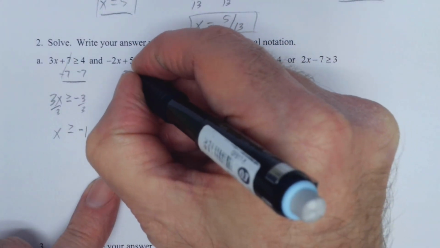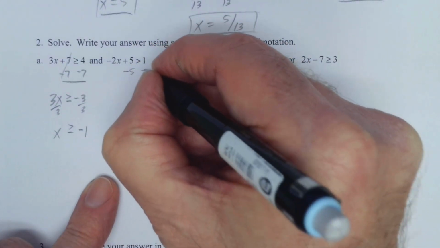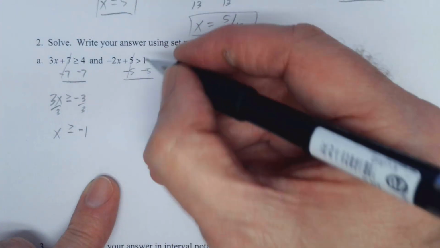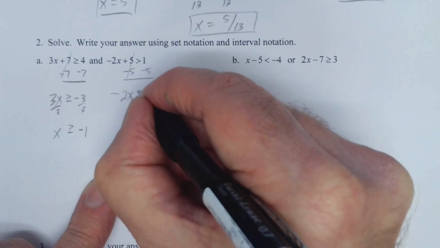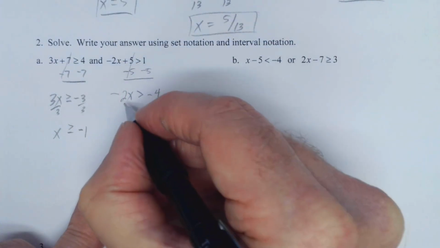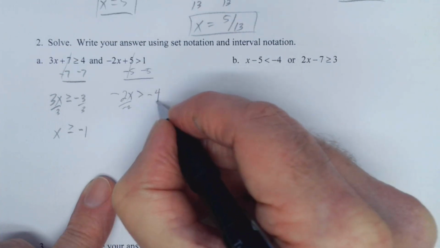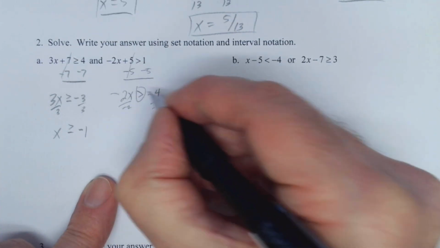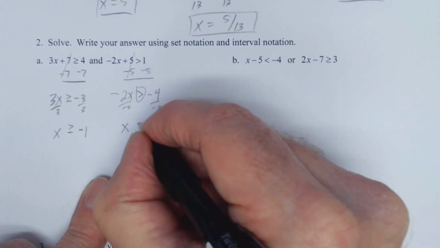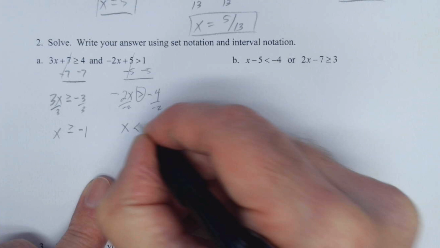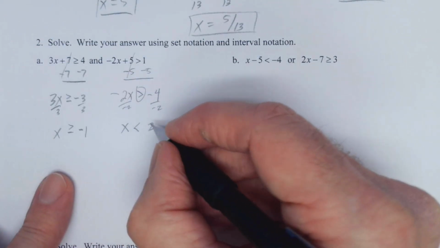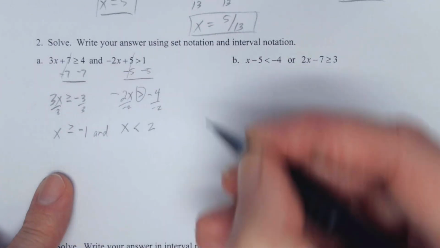Here, again, it's a two-step inequality. We'll subtract 5 on both sides. We end up with negative 2x is greater than negative 4. Now this time we have to divide by a negative number, negative 2. So I'm going to circle that inequality sign. This becomes x is less than, and negative 4 divided by negative 2 is 2. And again, I'll put the word and in between.